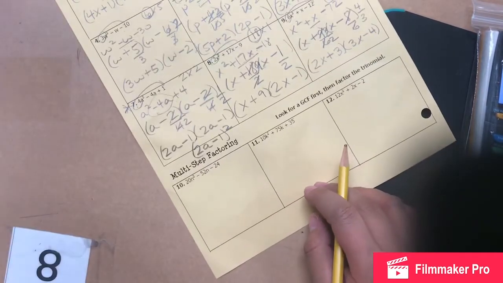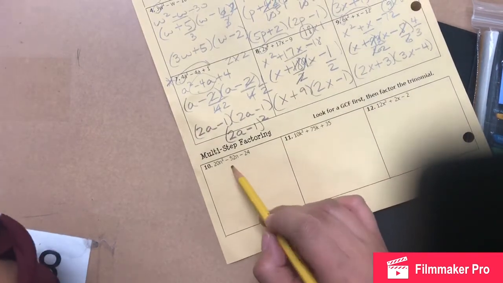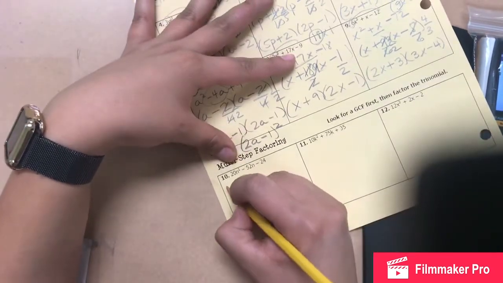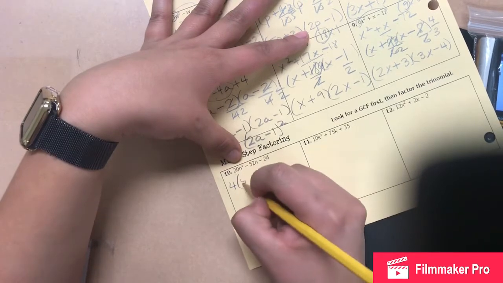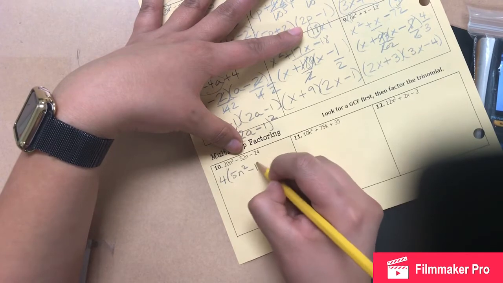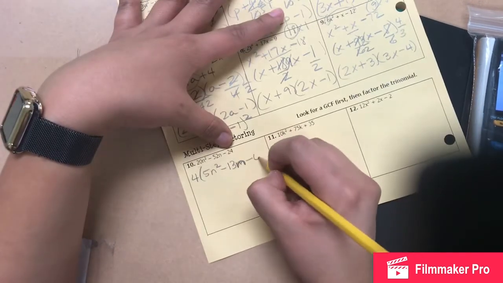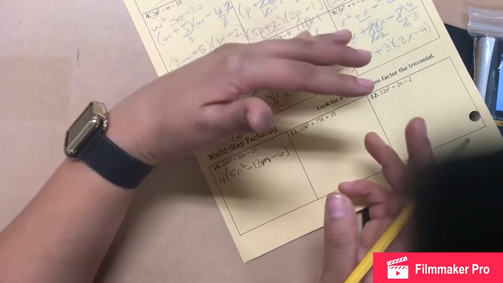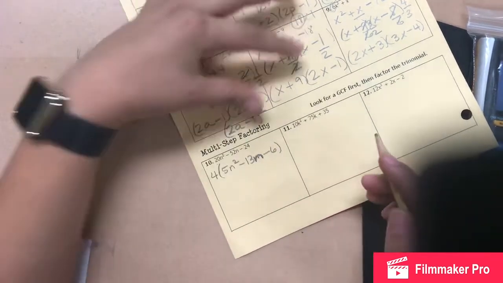So number 10, the GCF of 20, 52, and 24, she did not make those easy, is 4. So if I split this up, 20n squared divided by 4 is 5n squared. Negative 52n divided by 4 is negative 13n. And negative 24 divided by 4 is negative 6. Whew, so a little bit cleaner. Now that I've taken care of the GCF, it makes it a little easier on the math part of it because it would be a little complicated with bigger numbers.